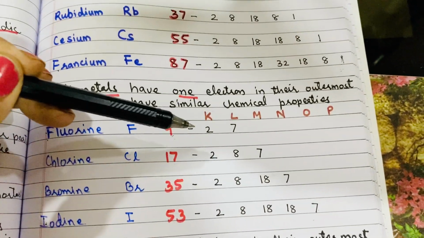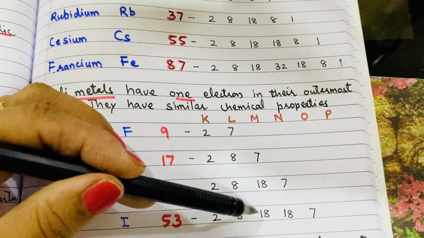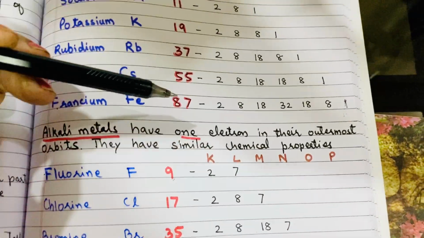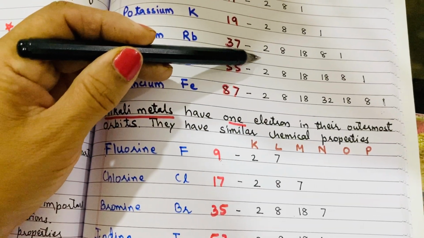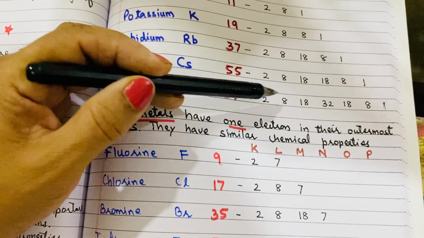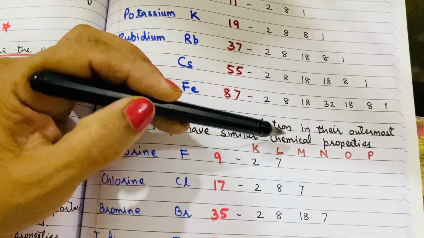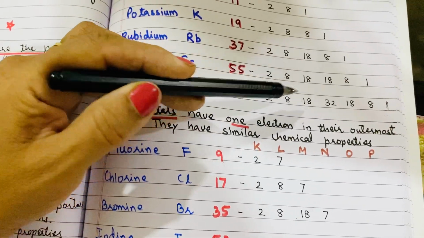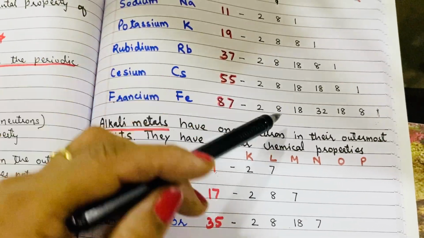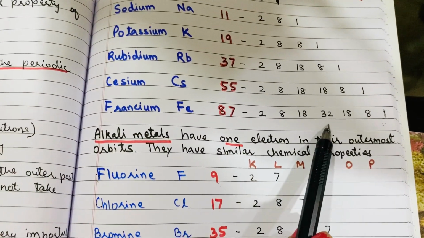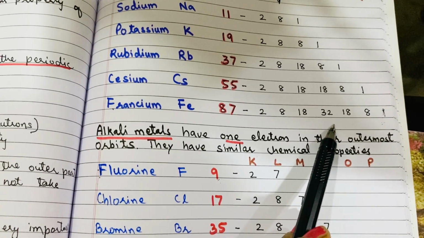Now here you can see these numbers: 2, 8, 18, 18, 32. All these numbers are called magic numbers, because if the atom achieves this type of electron arrangement, then the atom becomes quite stable. So these are the completely filled shells. Okay, so these numbers are called magic numbers because they give stability to the elements.